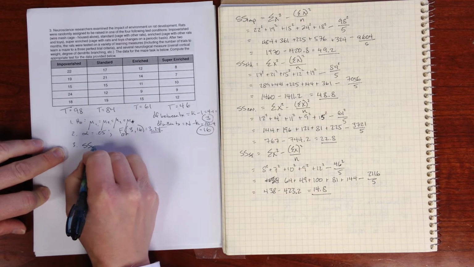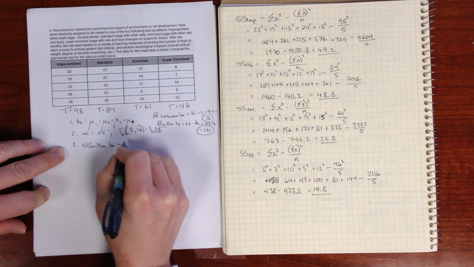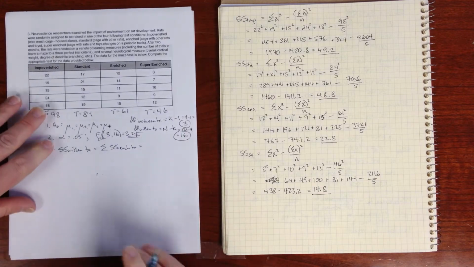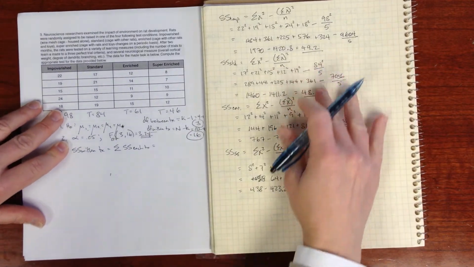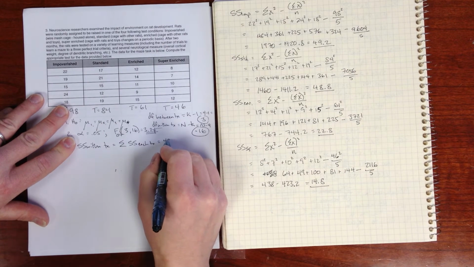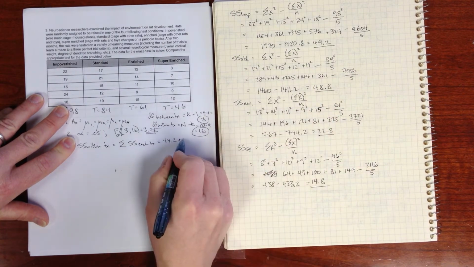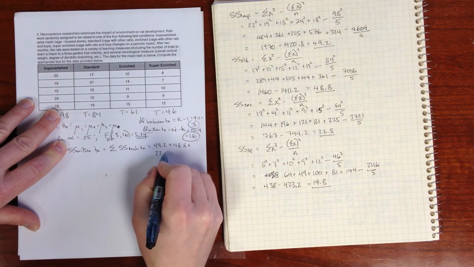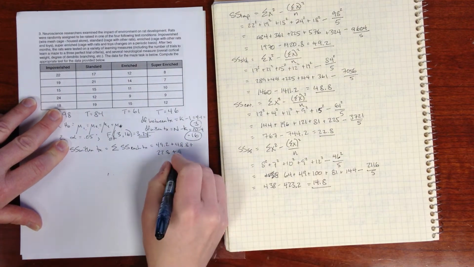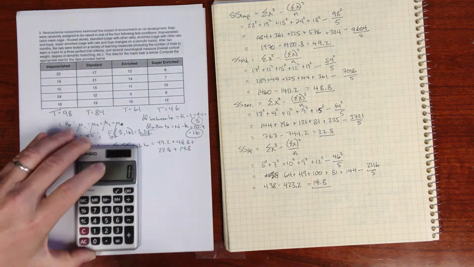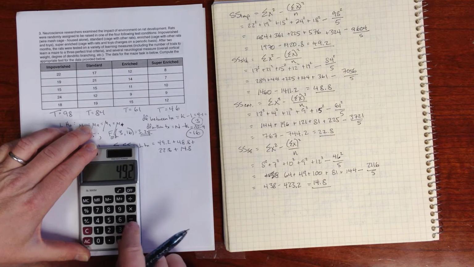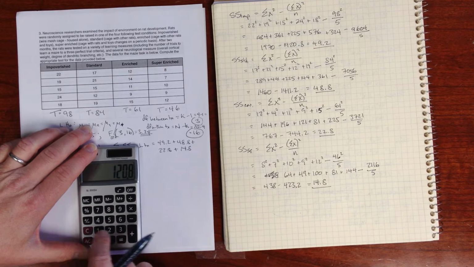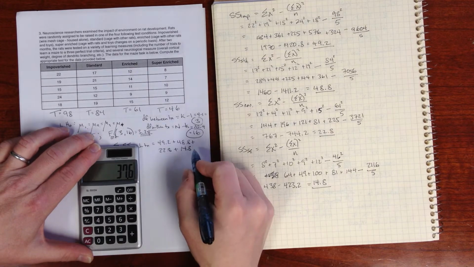Our sum of squares within treatments is just going to be the sum of all the sums of squares for each treatment, which is equal to, and I'm just going to read them right off of here, 49.2 plus 48.8 plus 22.8 plus 14.8. All right, 49.2 and 48.8 and 22.8 and 14.8, that's 37.6.